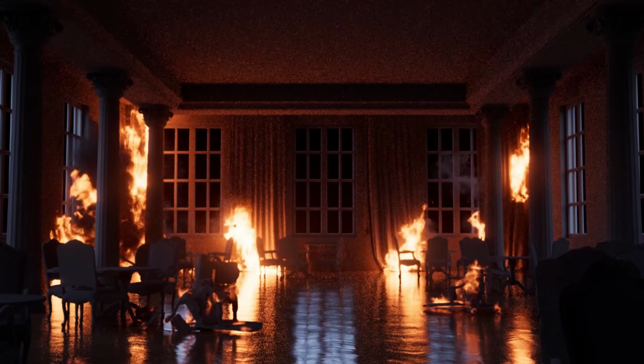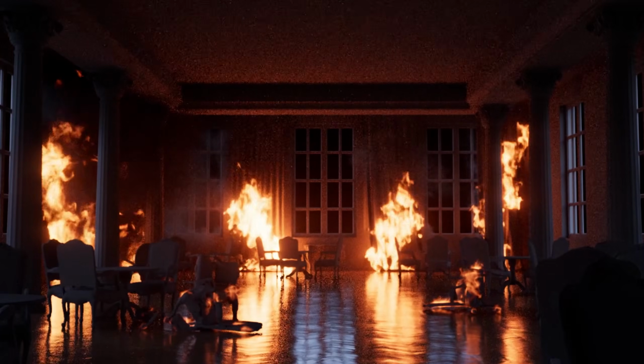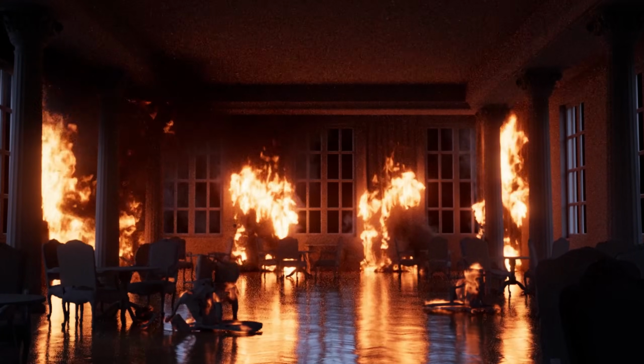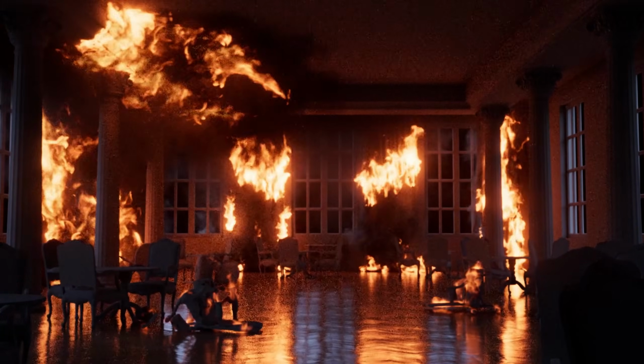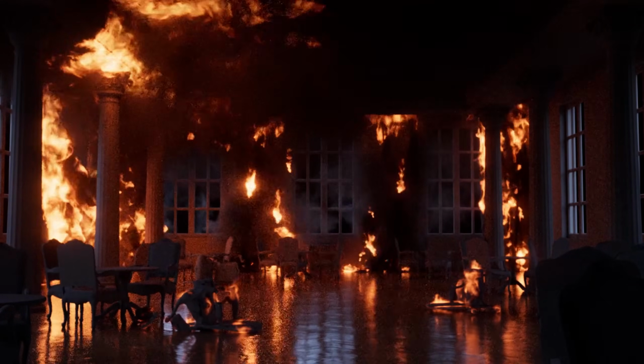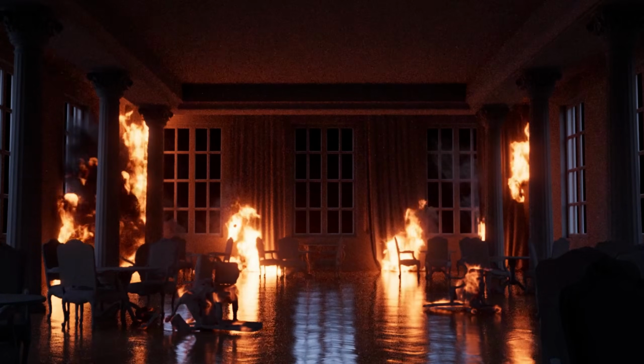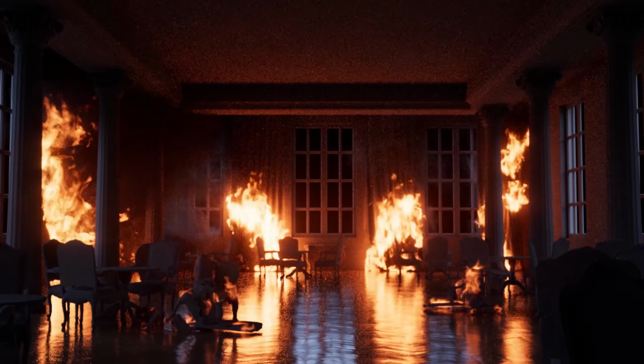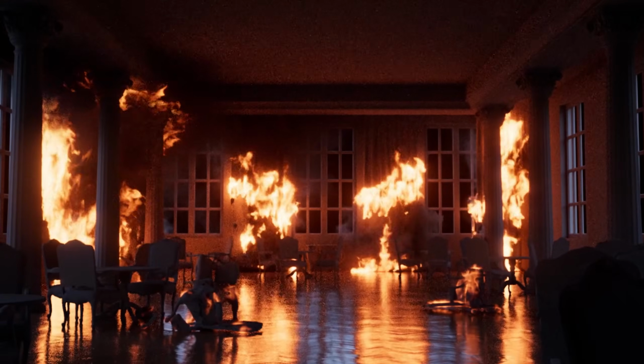Hello everyone and welcome to Rebel Way. My name's Andrew Sutherland, and today we're going to be creating this fire interior scene. At its core, it's a Vellum cloth simulation with a growth solver. And as you can see, as the curtains burn apart, we get fire, smoke, and a few additional elements.